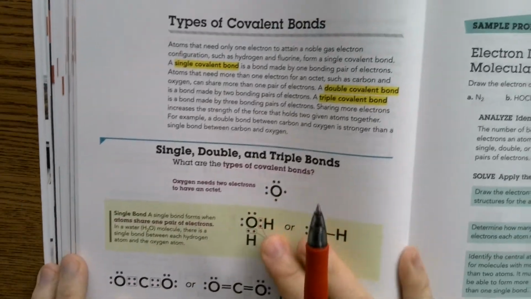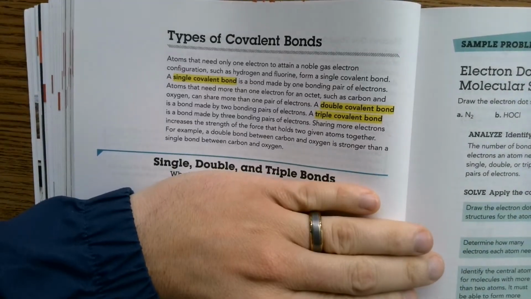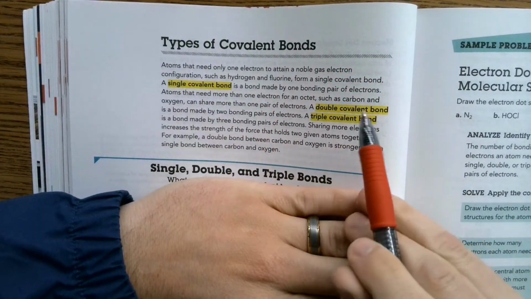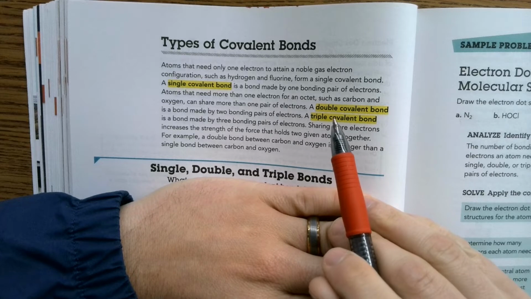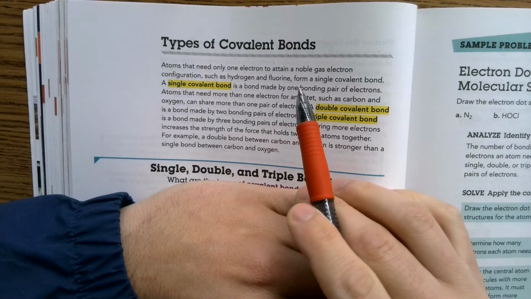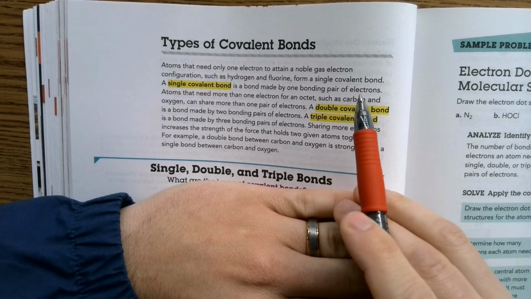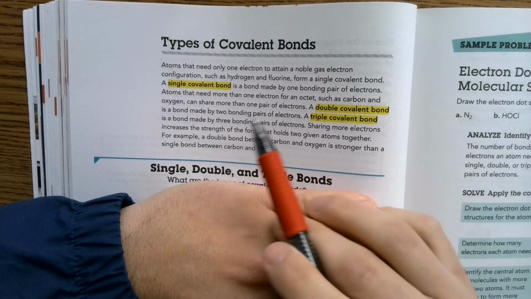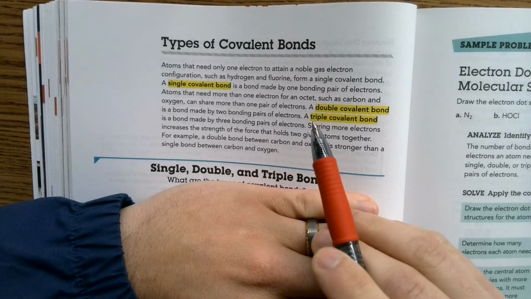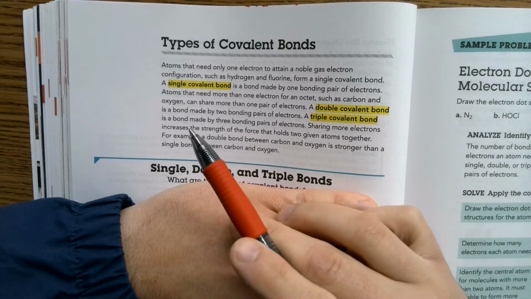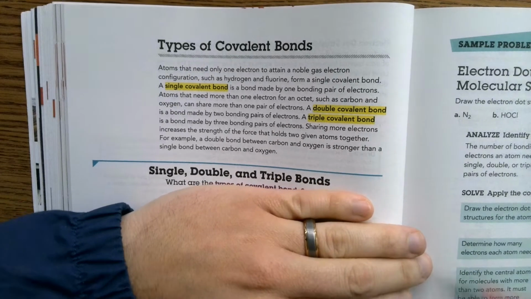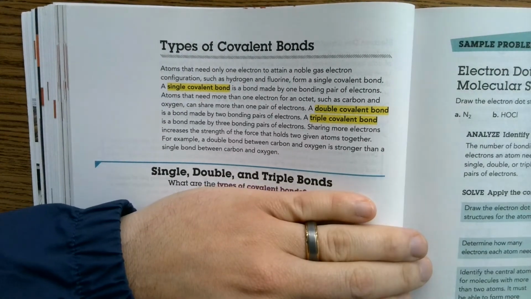Let's flip over here. I'm not going to have you pay attention to this down here, but I want you to write these definitions: a single covalent bond, a double covalent bond, and a triple covalent bond. A single covalent bond is a bond made by 1 bonding pair of electrons. A double covalent bond is a bond made by 2 bonding pairs of electrons, and a triple covalent bond is a bond made by 3 bonding pairs of electrons. You need to pause the video and write down these definitions.